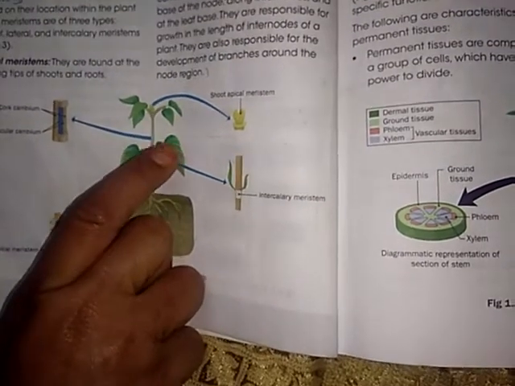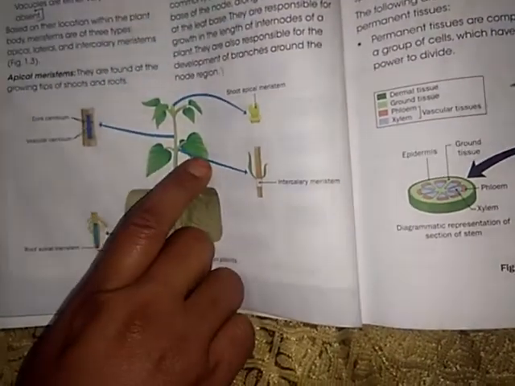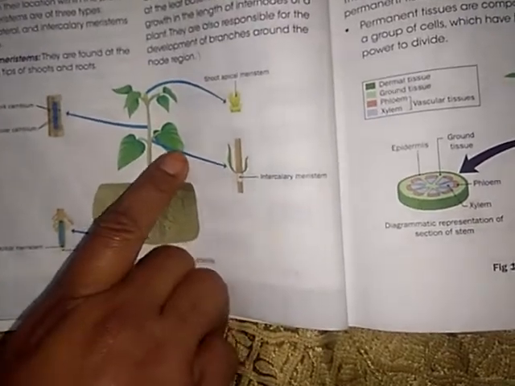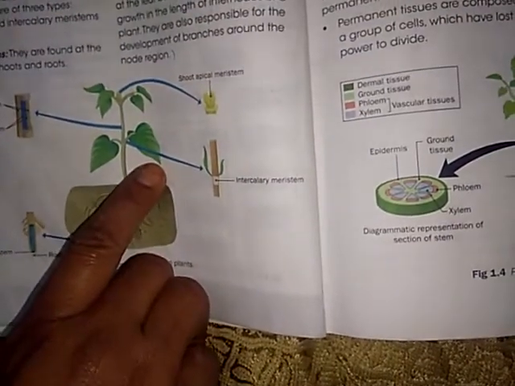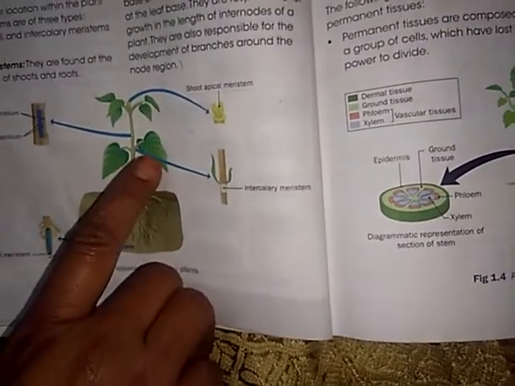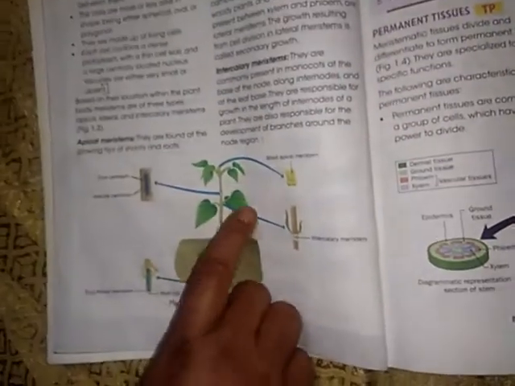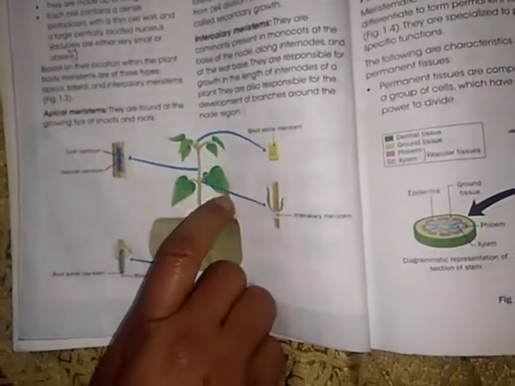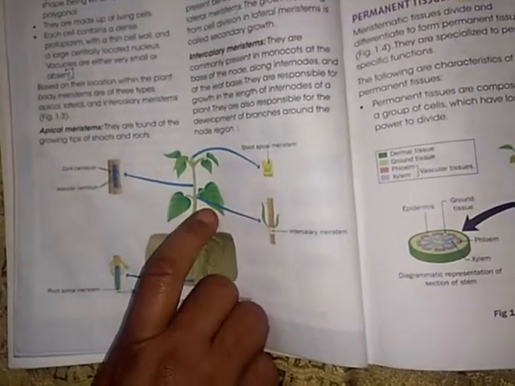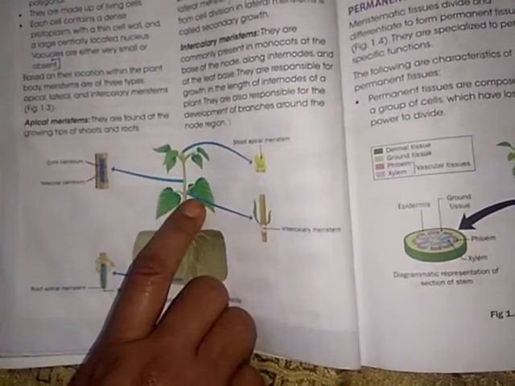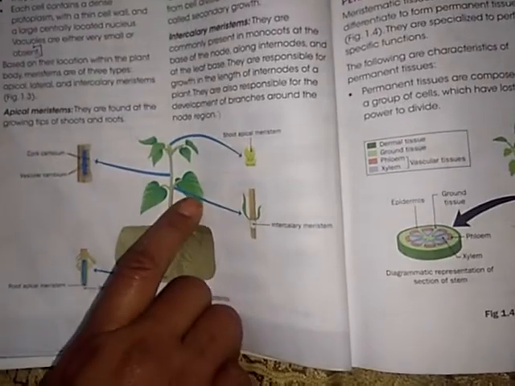Because they contain chlorophyll pigment. And the leaves are used for the process of photosynthesis. Which part is used for photosynthesis? The leaves only. Okay, you understand, students?